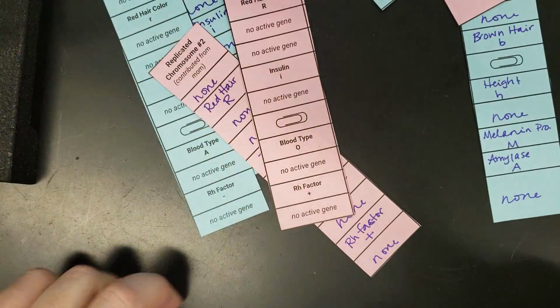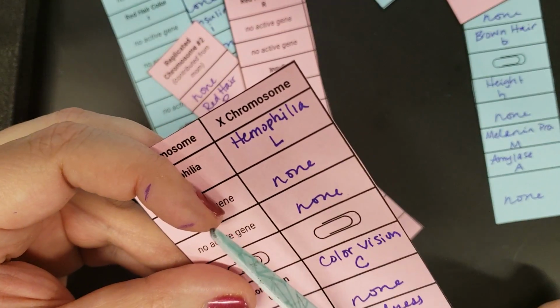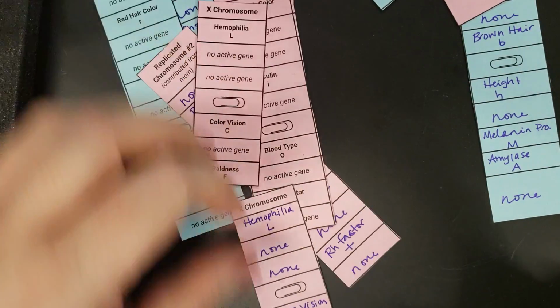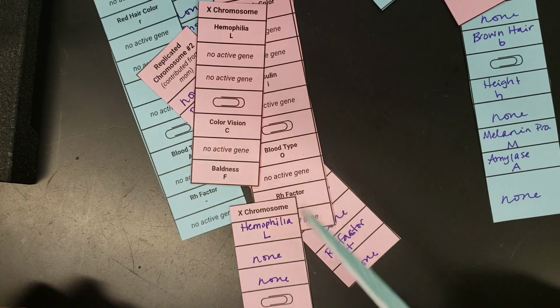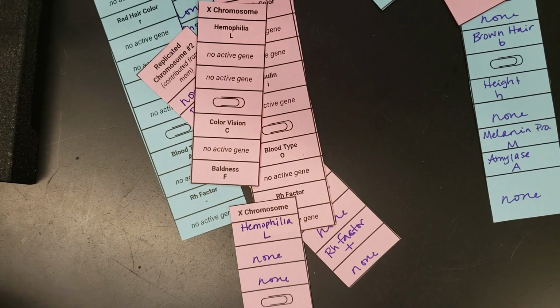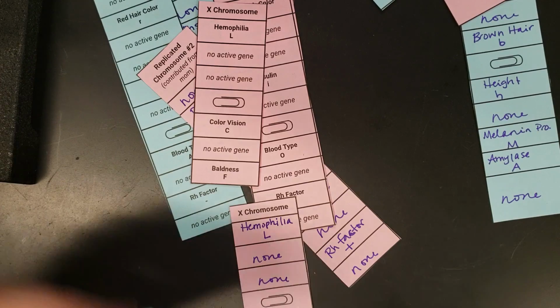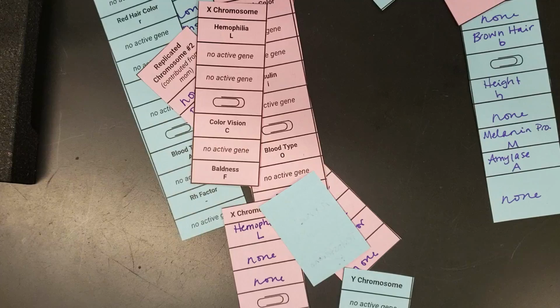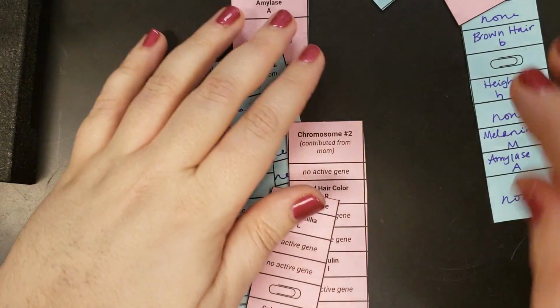In your body, this would be done by some spindle fibers. They're like ropes that attach to these middle parts right here that are called centromeres, and it would just yank them apart, like pulling apart Velcro. And they would split, and half is going to go to one side and half is going to go to the other side.